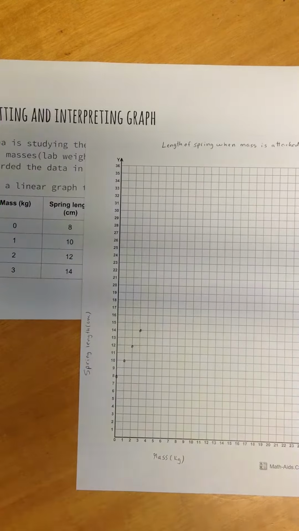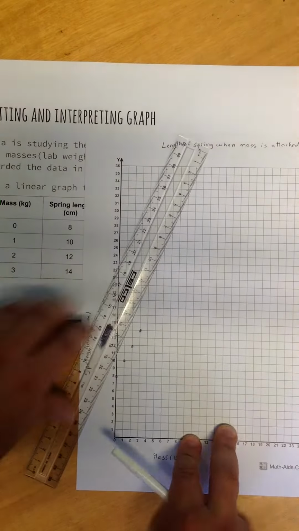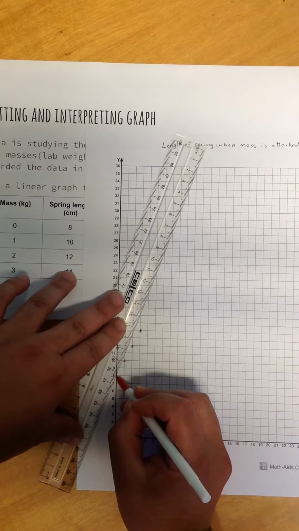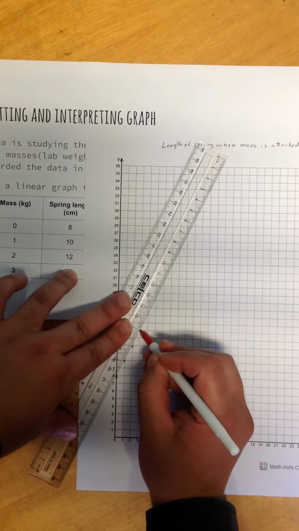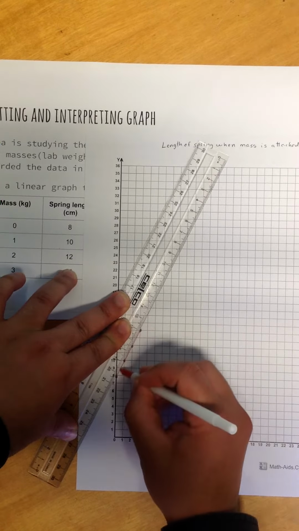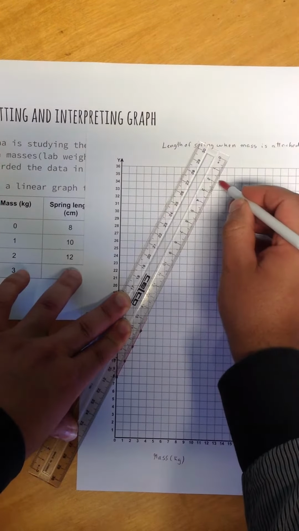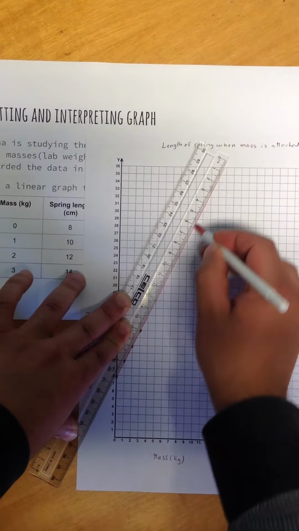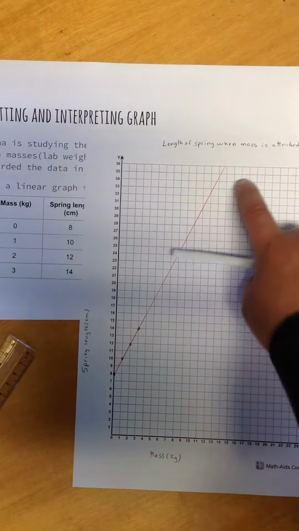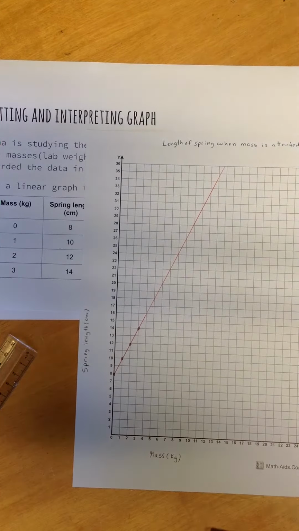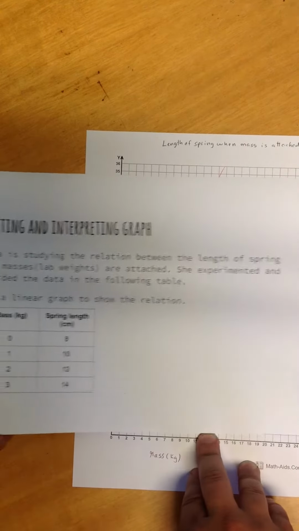So what you can do, I'll take a different color pen and a ruler, and let's join those points. So there we go. Now I'm going to go a step further, and I'm going to extrapolate this line. That is, I'm going to extend it, because if it works for the first 4, we could predict that it will follow the same pattern all the way through. So there is our first line.